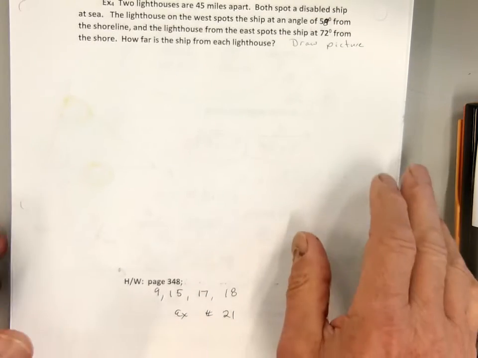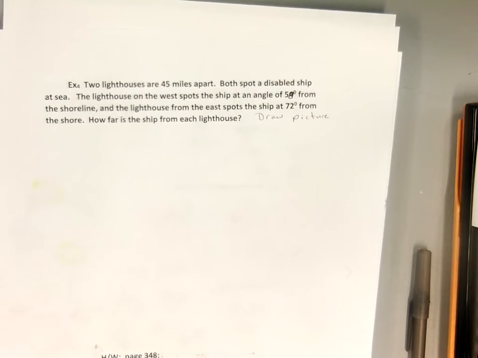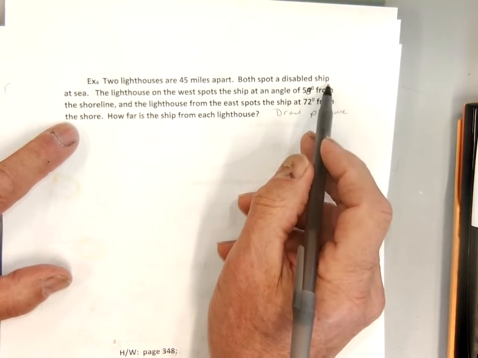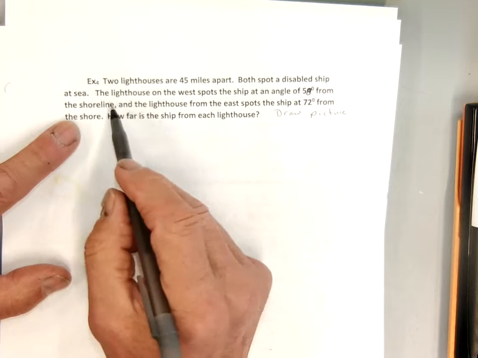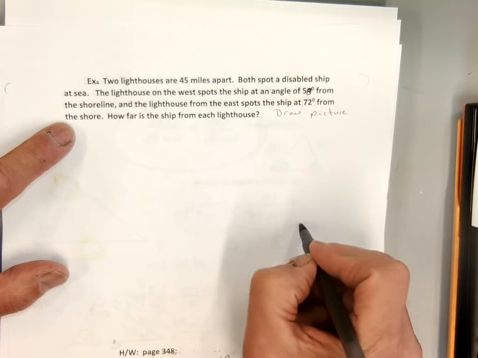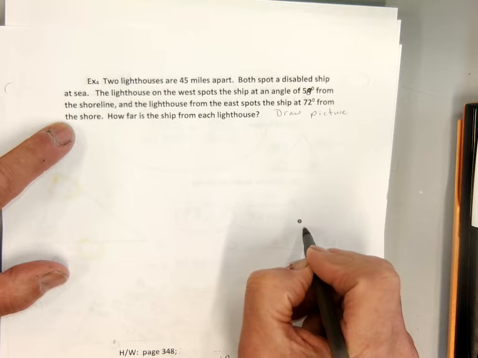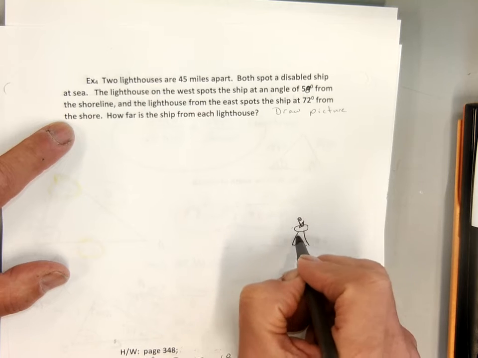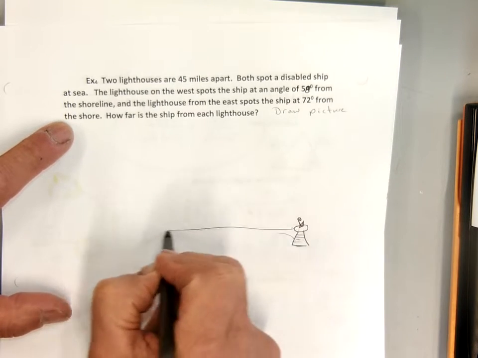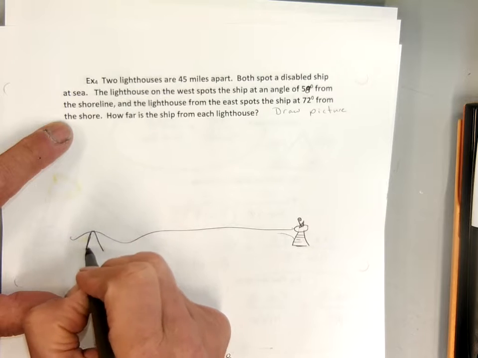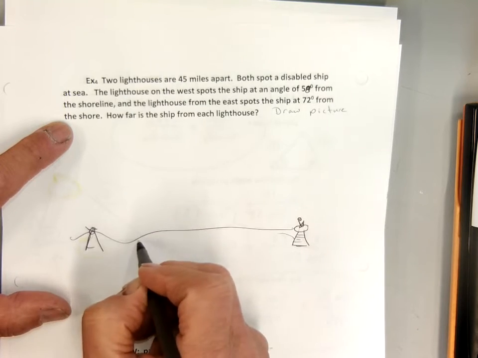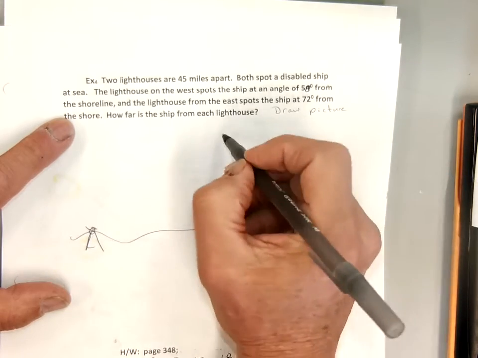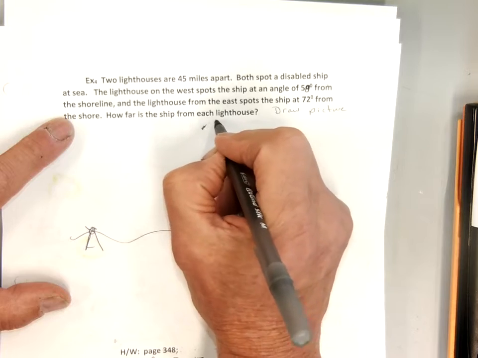Okay, turn the page. I got a little story problem. Two lighthouses are 45 miles apart. Both spot a disabled ship at sea. I got a lighthouse here in the west. Here's my one lighthouse. Let's see if I can make it look like a lighthouse. Here's my shore. Here's my other lighthouse on the east. The lighthouse on the west spots the ship at an angle of 58 degrees. So I'll put my ship out here.